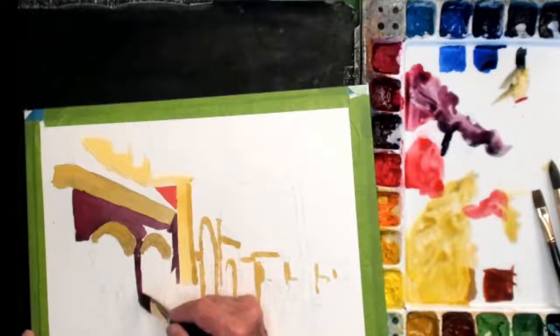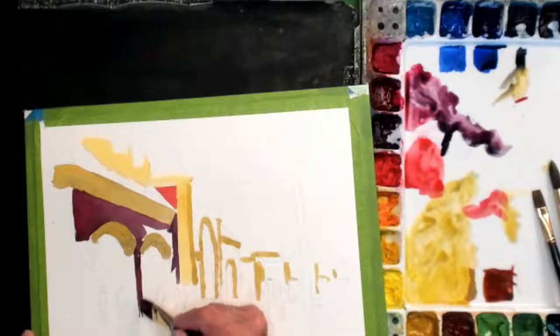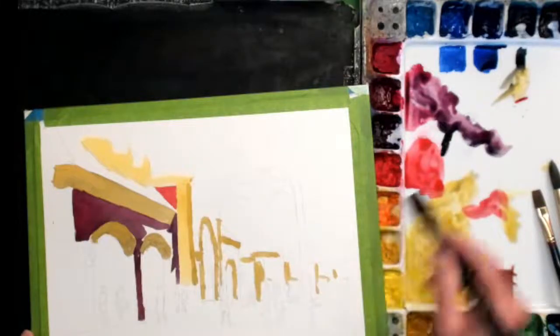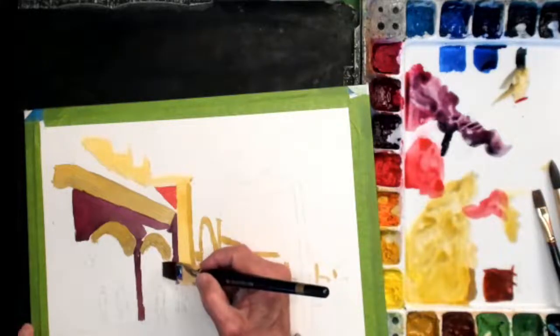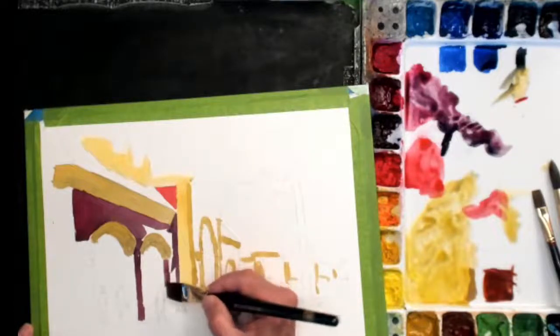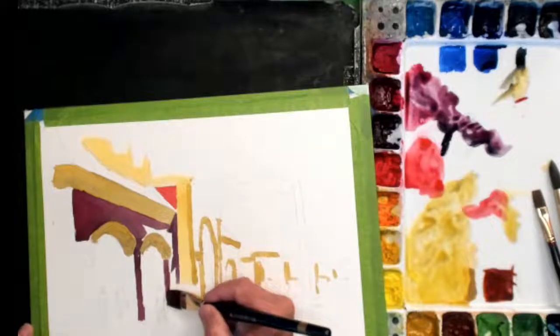I'm making these real dark because these are in shadow. This is a dark red in shadow, so that's why I use the Alizarin Crimson mixed in with a little bit of Ultramarine Blue and just a touch of Payne's Gray to dull it down. Gives it almost a purple mix.